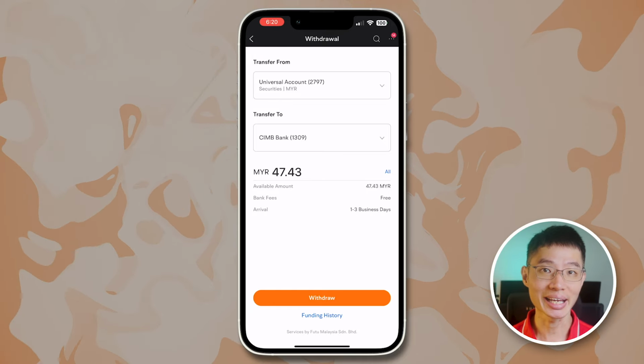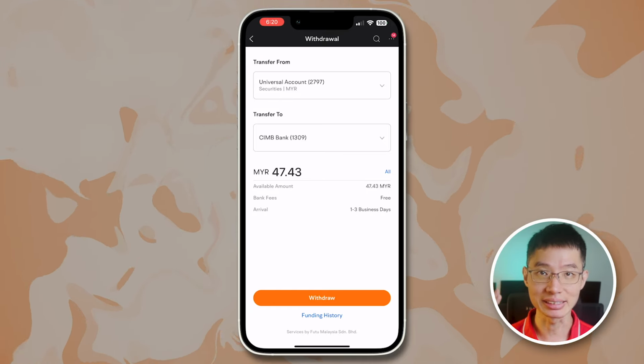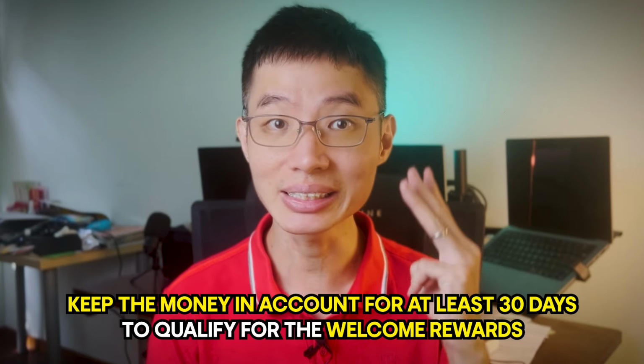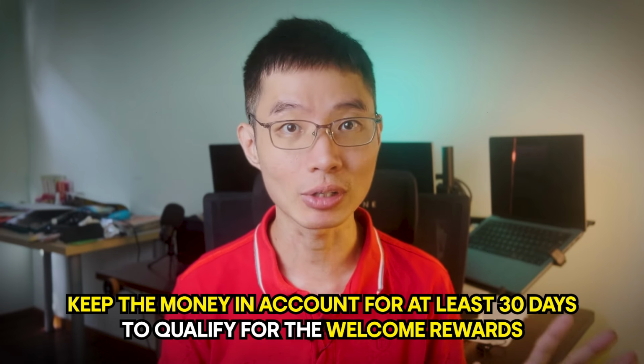The withdrawal will take anywhere between 1 to 3 business days. But just a small reminder, if you have just opened the account, make sure to keep the money in your account for at least 30 days in order to qualify for the welcome rewards, yeah? So that was a quick guide on how to use Moomoo Malaysia to buy and sell your stocks.